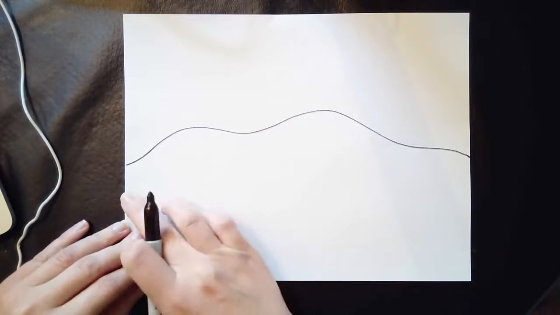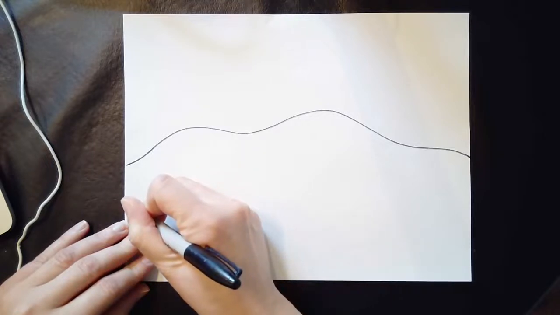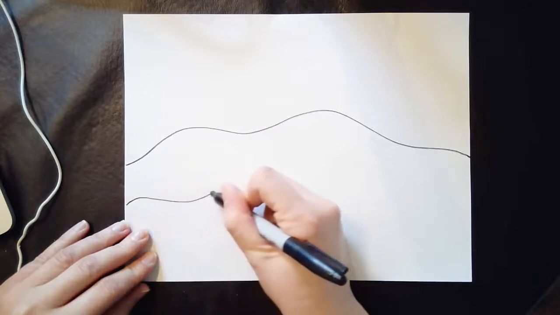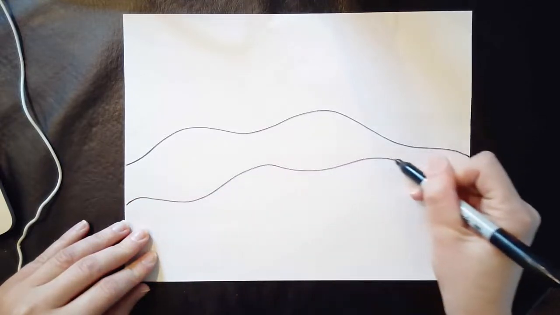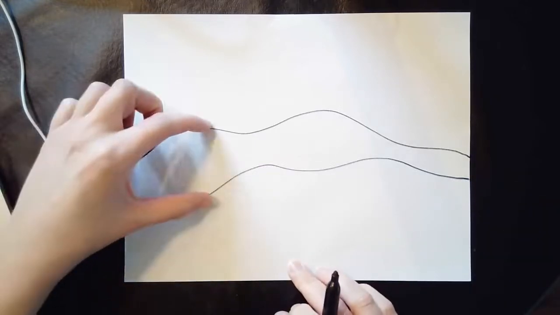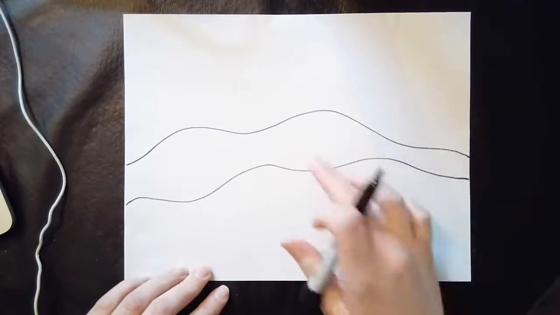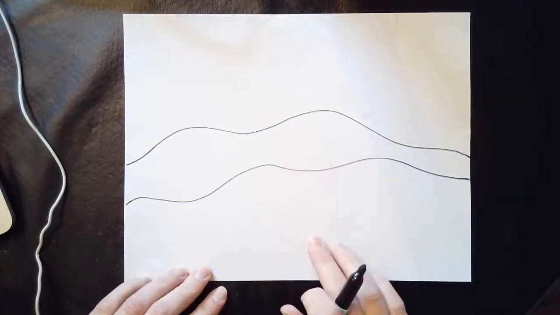Then, below your horizon line, you're going to add another line. So if your first line was straight, your next line will be a little straight too. If it was wavy like mine, go ahead and add another one. These two lines do not need to be the same distance apart all the way across, okay? They can be a little bit closer together in some spots and a little bit farther apart.